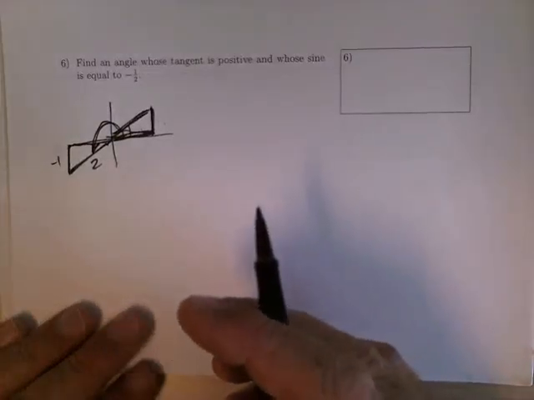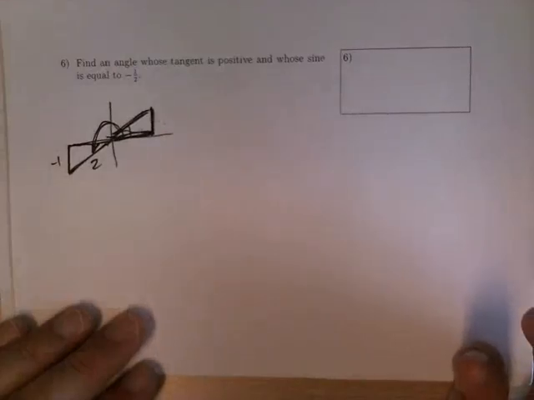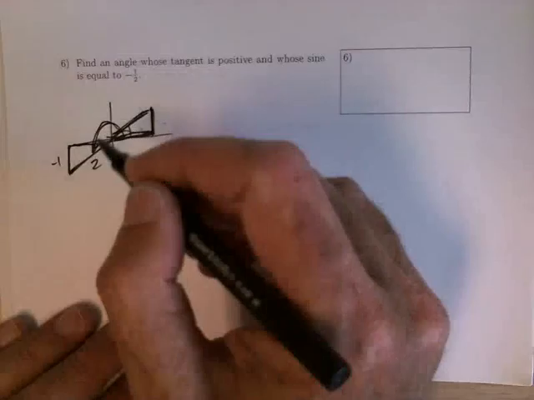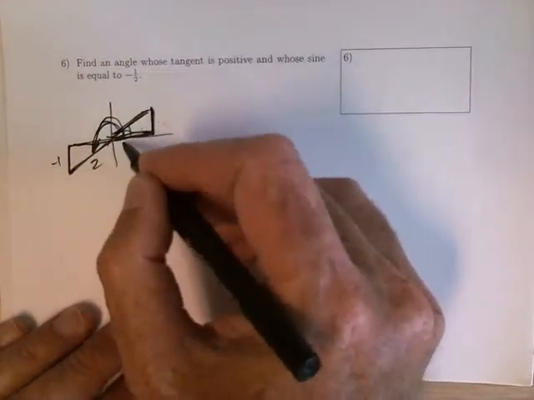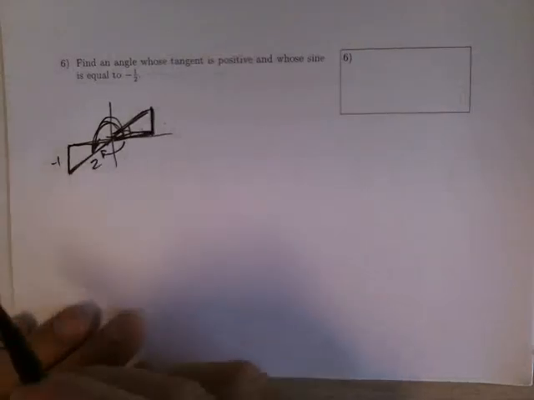Now, granted, there may be more than one answer. I took any correct answer. Some people gave it to me in radians, some in degrees, doesn't matter. Some people gave me the positive angle going this way, or some people gave me the negative angle going that way. I don't care, as long as you figure out what that angle is. Okay.